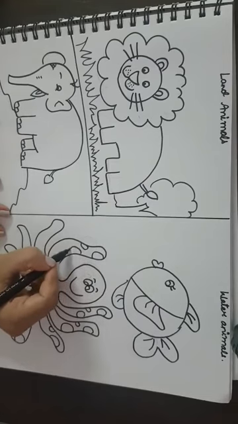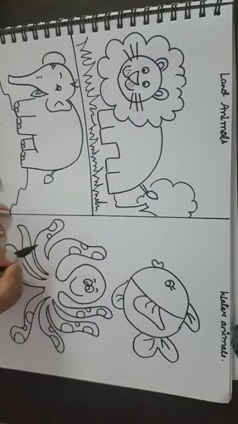But children, in this you don't have to color right now. You'll just draw this with a pencil, and then you have to do the outlining with a black sketch pen. Nobody will do the coloring. We'll do the coloring afterwards.